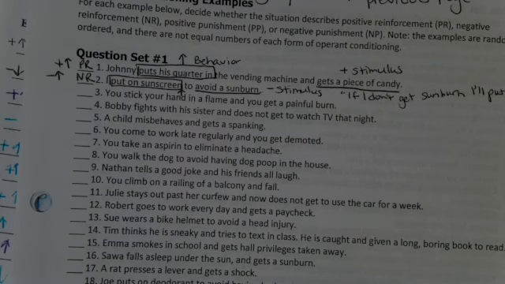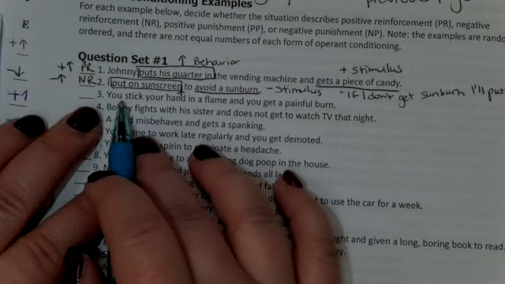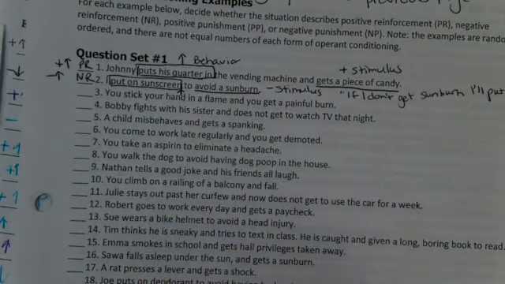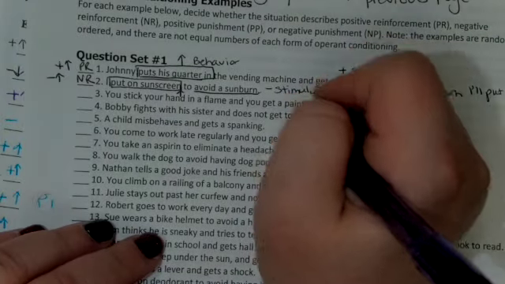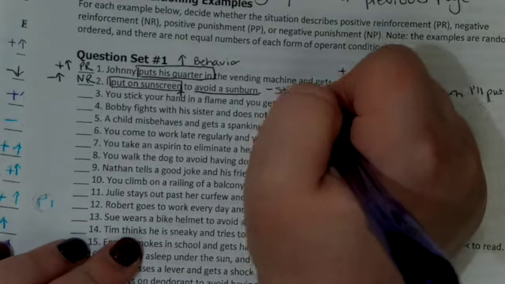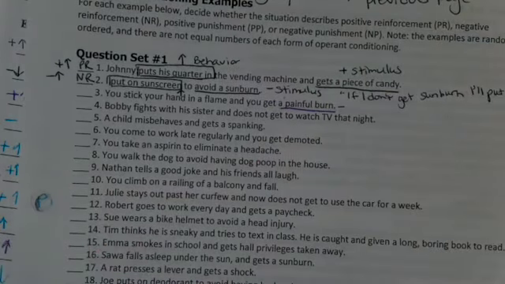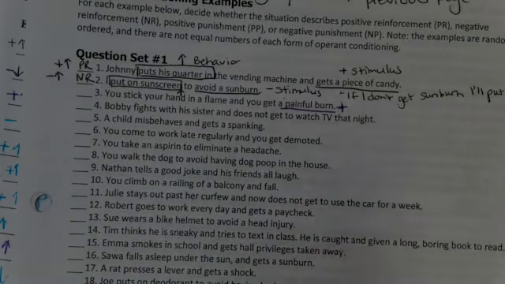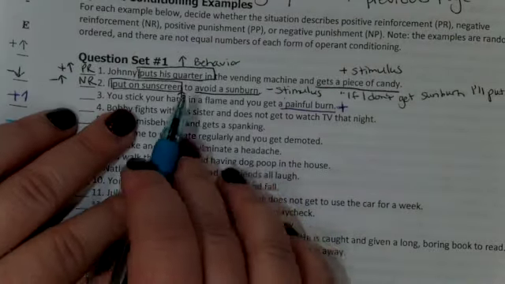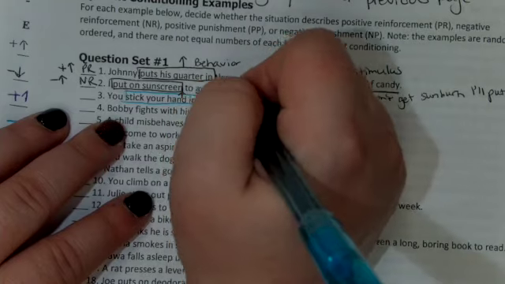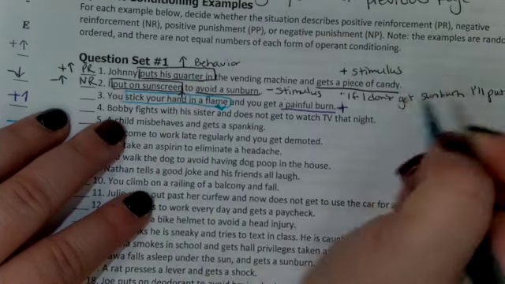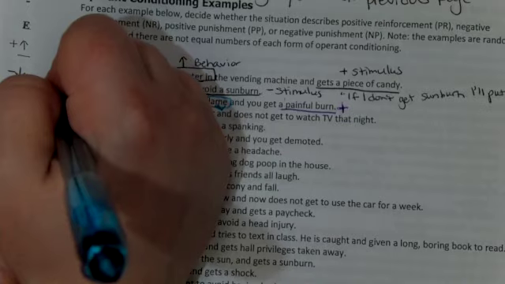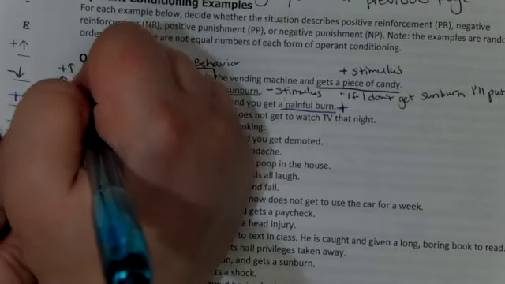We're going to go through just the first set. I think you guys will be able to get this. So you stick your hand in a flame and you get a painful burn. All right, so painful burn is my stimulus. And it's adding pain, so that's an add because I'm adding painful burn. And then sticking my hand in the flame is not appropriate behavior. I would like to decrease that behavior. So that is going to be a decrease. So positive decreasing is positive punishment.